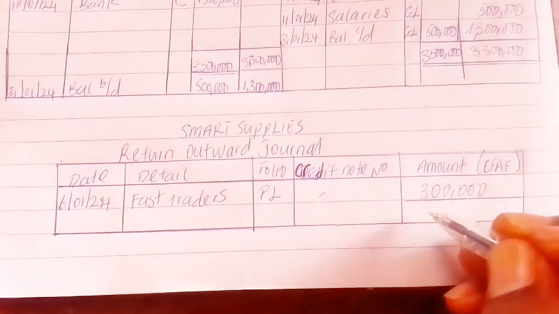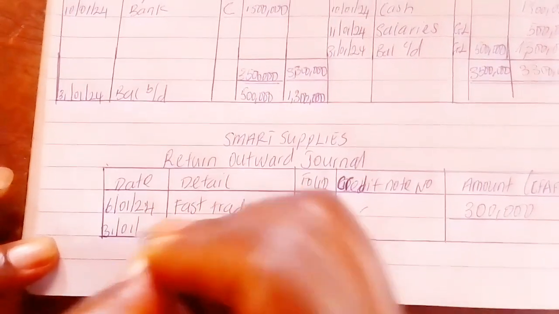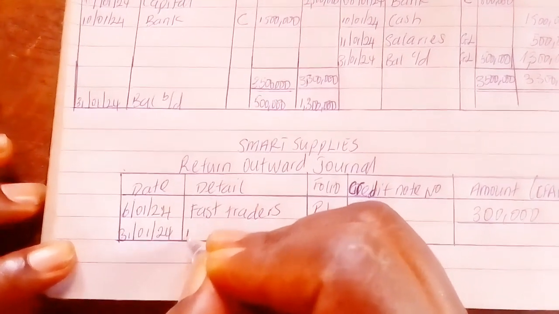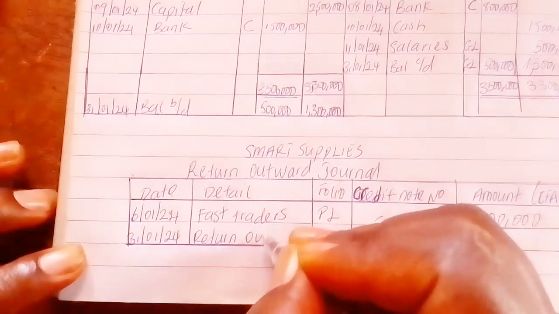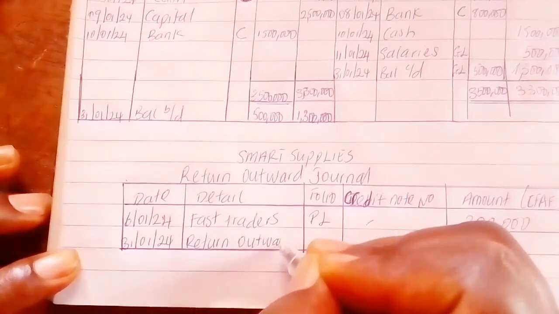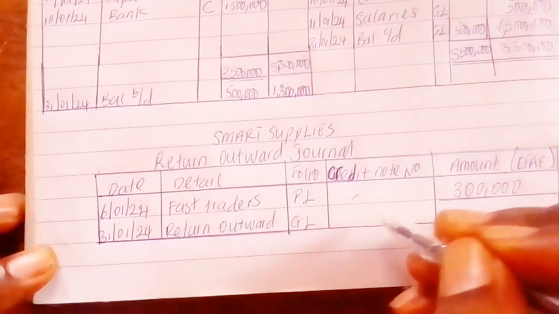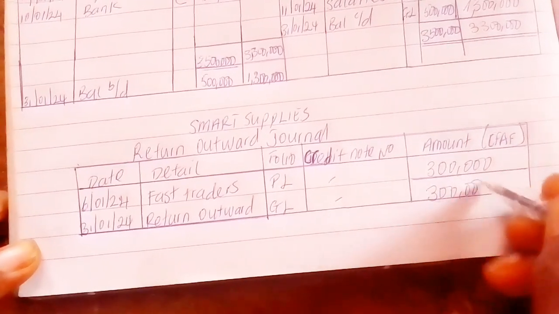And that was the only return that was there. So we have on the 31st January 2024, we have returns for the month. Returns outward for the month, which is the general ledger, 300,000.